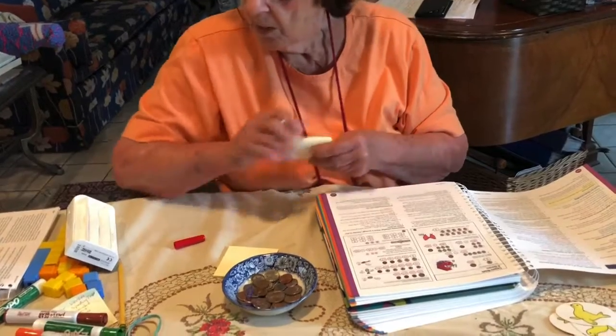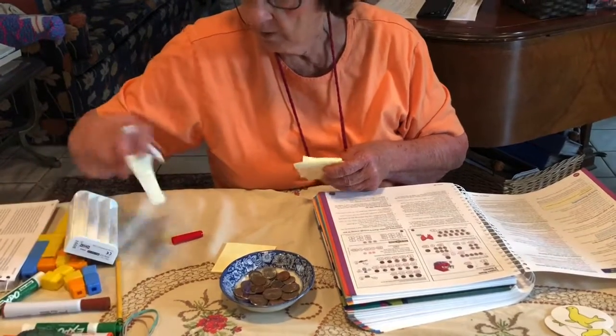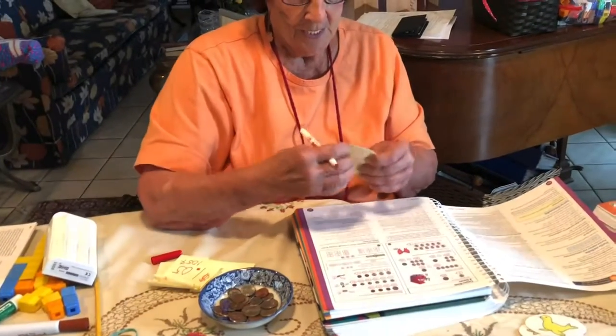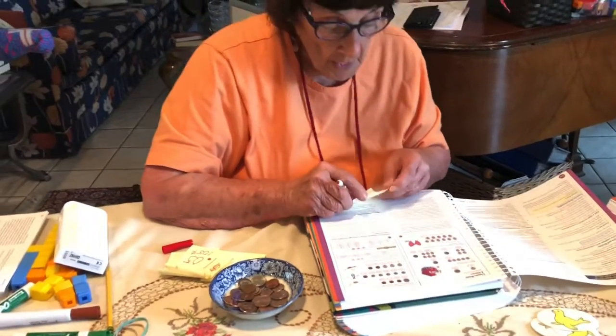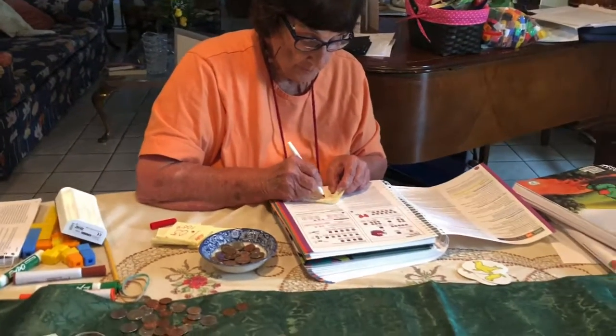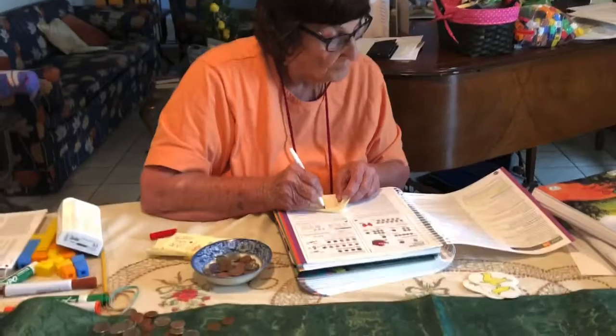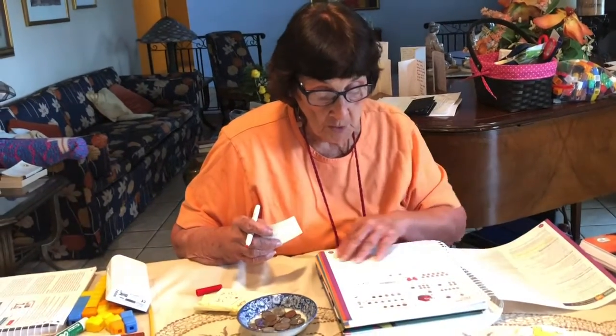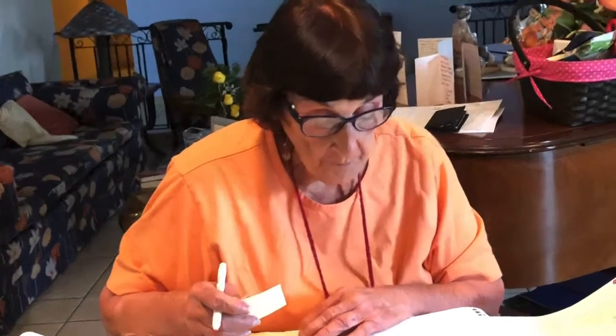Okay? So that is what you're going to be doing. And I just wrote down all of the page numbers. Okay, so we are doing 333 to 334. And of course there's going to be some subtraction. Okay? And you might have to add a little bit, and you might have to subtract a little bit. Okay? That's your assignment.